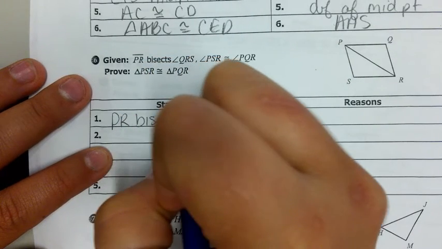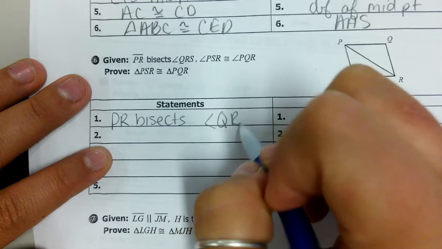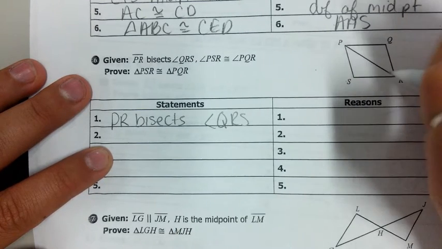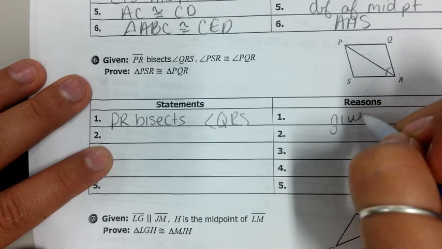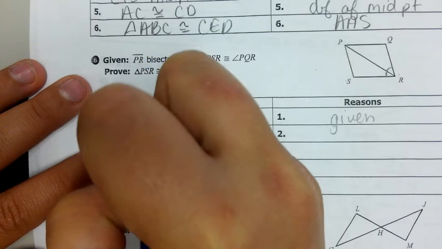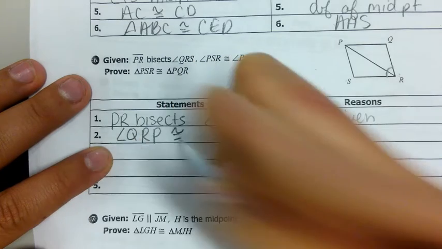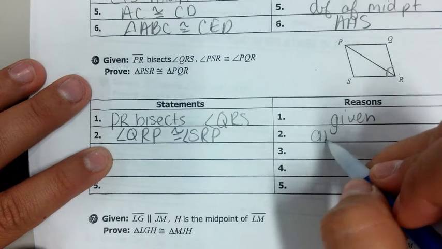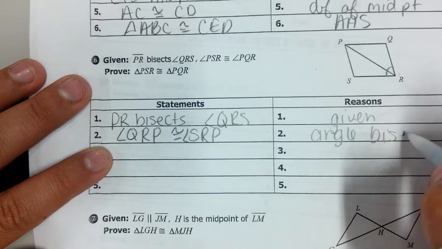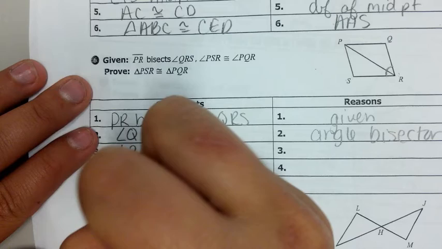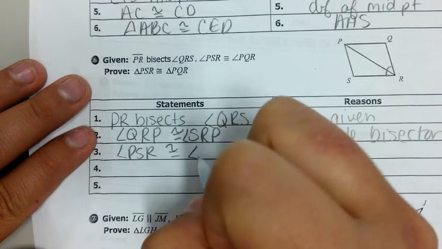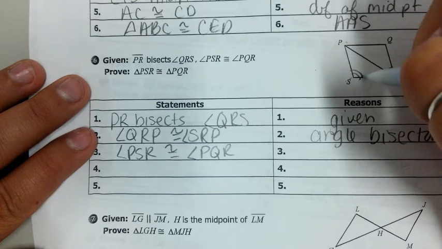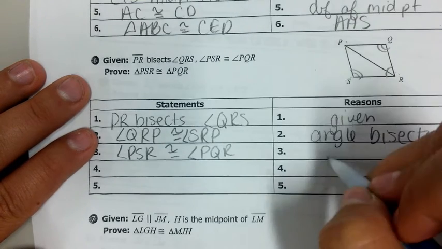PR bisects angle QRS. So PR bisects QRS. So angle QRP is congruent to angle SRP because angle bisector. And we're told angle PSR is congruent to angle PQR. So PSR and PQR, that was given.